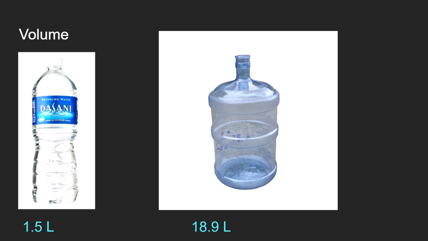And also this big container that water dispensers use, like water dispensers you can find in gyms, offices, or even some houses also have this. So 18.9 liters is quite a lot of water.